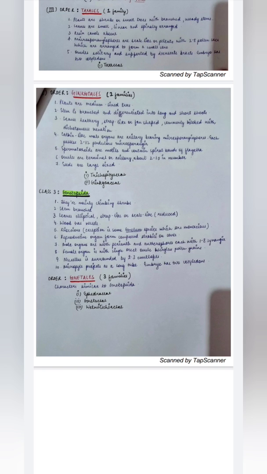Ginkgoales order have plants that are medium-sized trees. Stem is branched and differentiated into long and short shoots. Leaves are leathery, strap-like or fan-shaped. They are commonly bilobed with dichotomous venation.